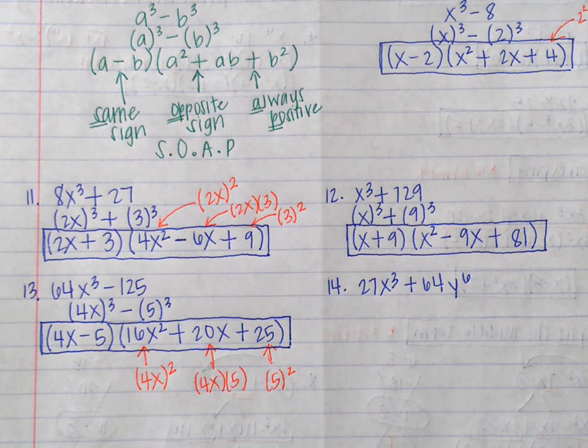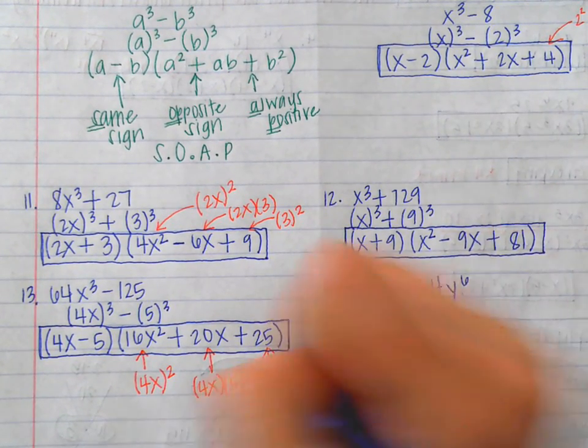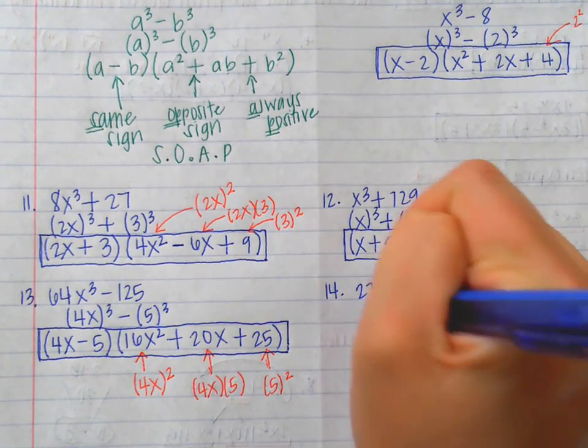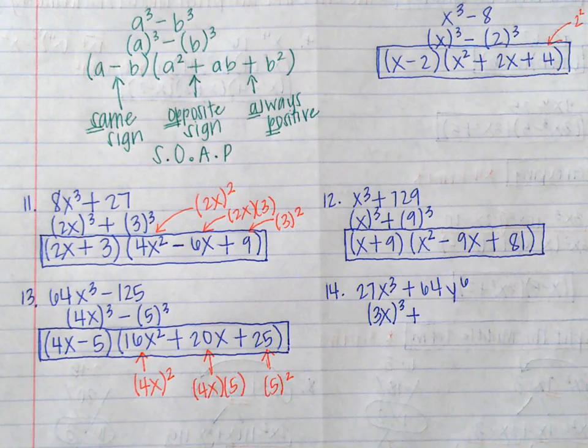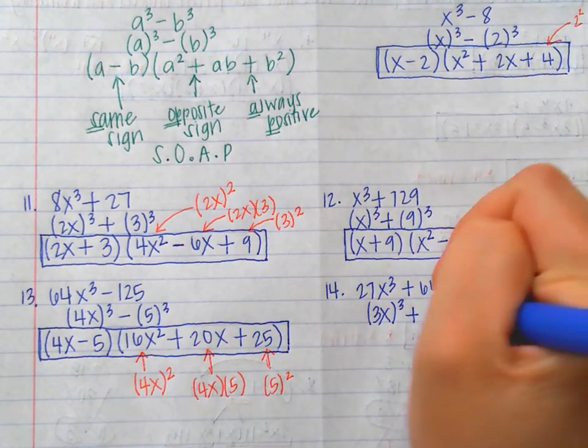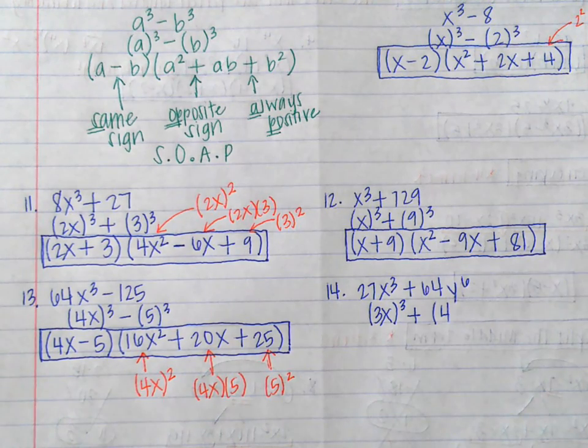Okay, so you should be coming back. You should have thought about what's the cube root of both of these. Now this one's pretty straightforward. It's nothing different than what we've already been doing. It's just 3x. Now we know the cube root of 64. We actually did it over here. The cube root of 64 is 4. Now the hard part here is what's the cube root of y to the 6th?